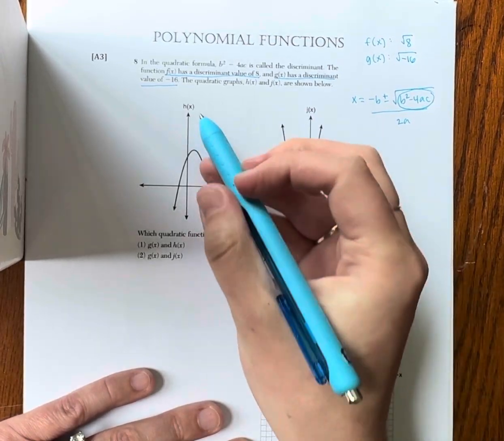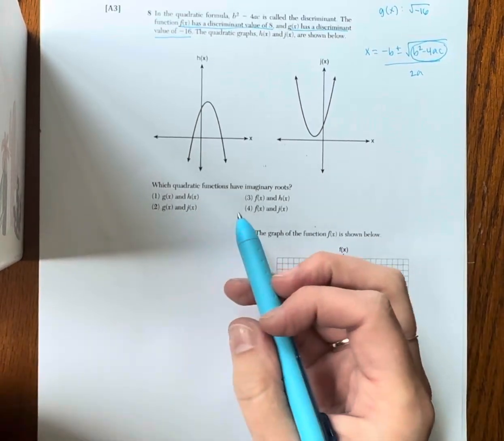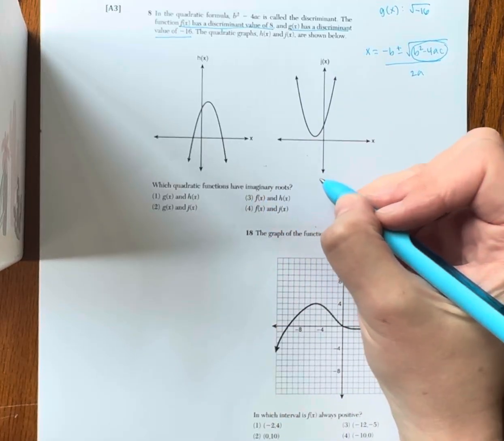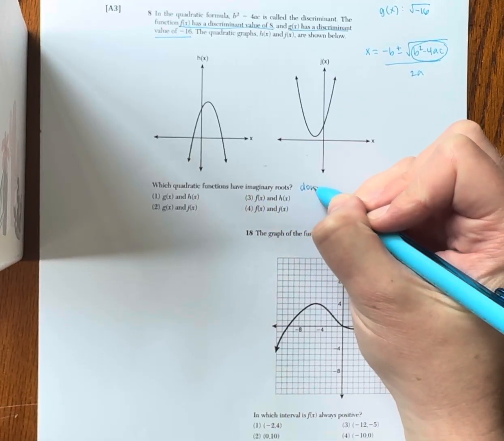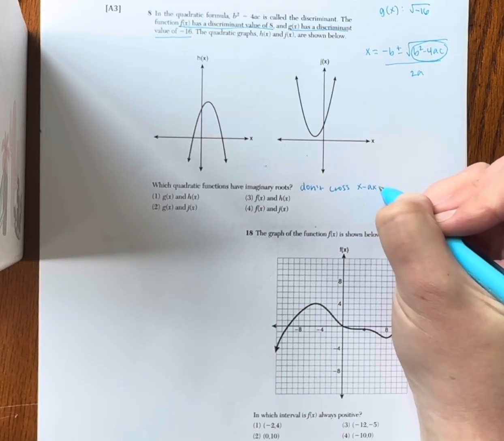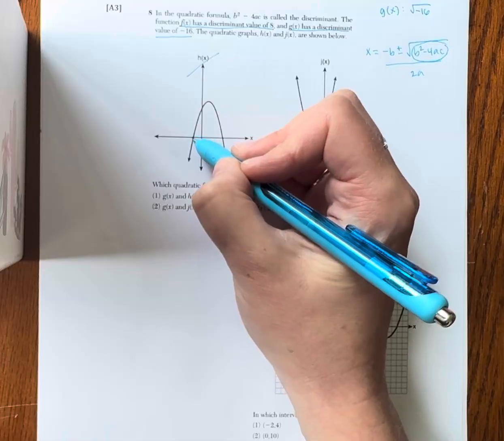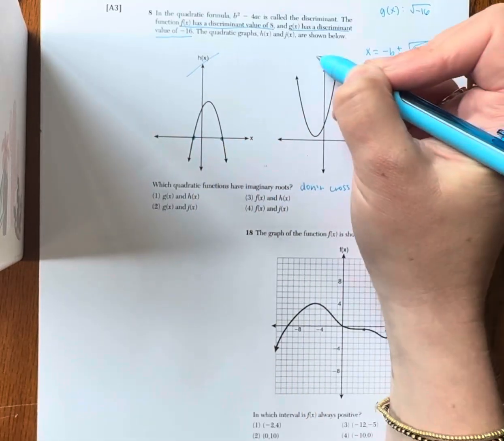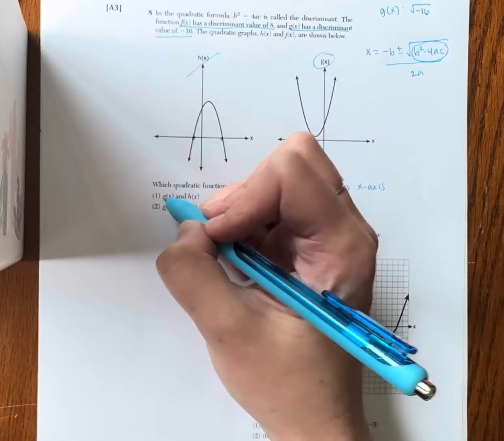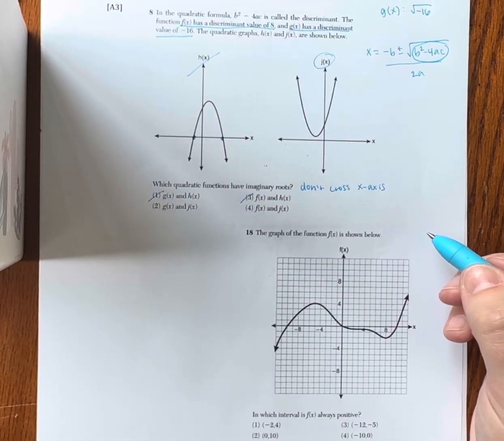And then we have these other two graphs, h of x and j of x. It says, which quadratic functions have imaginary roots? So imaginary roots means they don't cross the x-axis. So the graph is easy to tell. H does not have imaginary roots because the roots are right here. J does have imaginary roots because it doesn't cross the x-axis. So we definitely want to pick an answer with J. So we're down to 2 and 4.